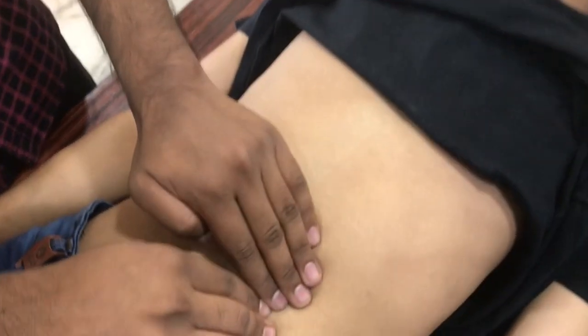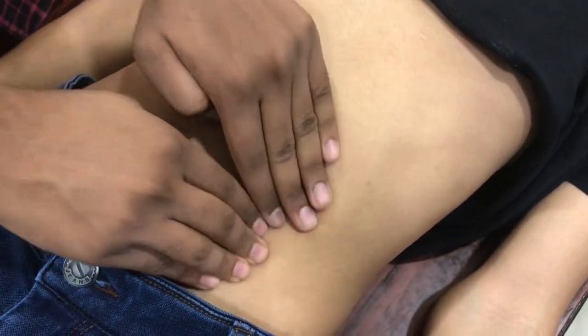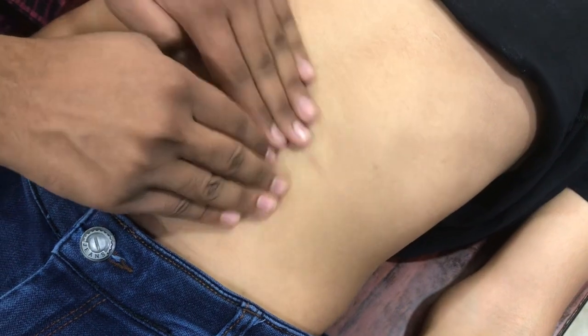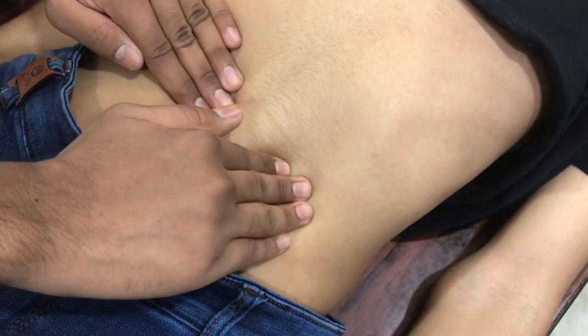And now ask your patient to take a deep breath and then slowly let it out. Press the upper abdomen slightly left of midline and feel for the aortic pulsations. And now try to assess the width of the aorta. Try to establish its width. Normally it should be less than 3 centimeters.